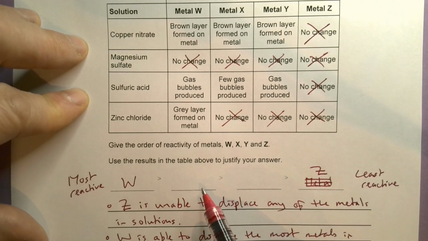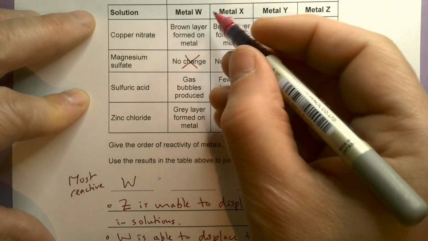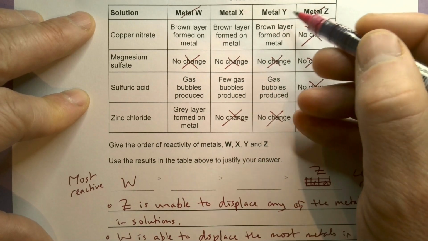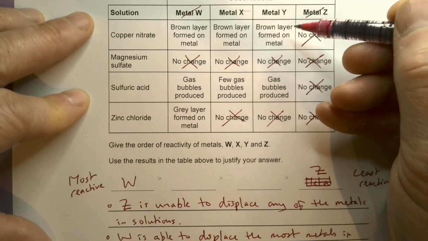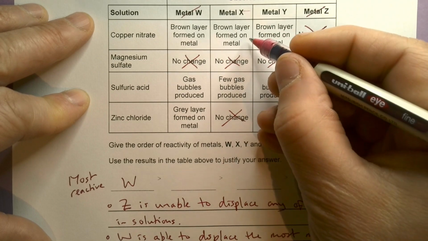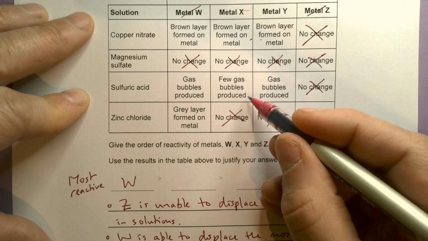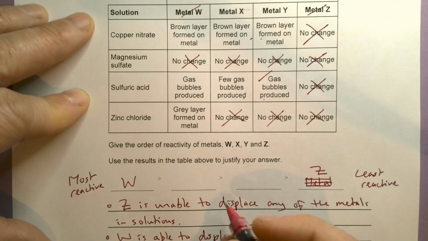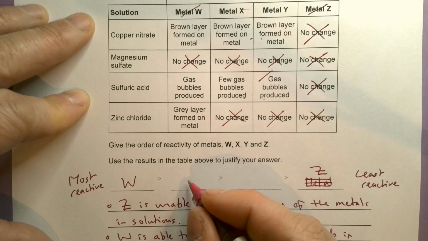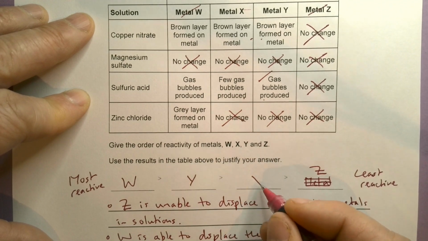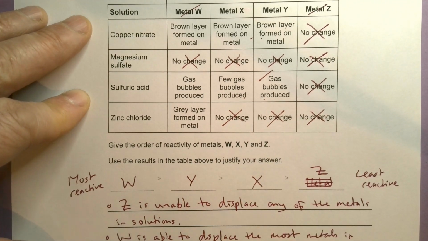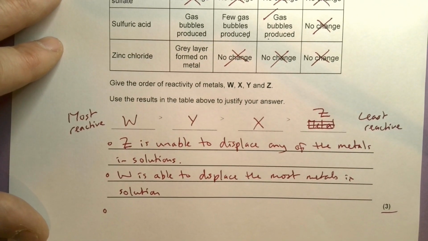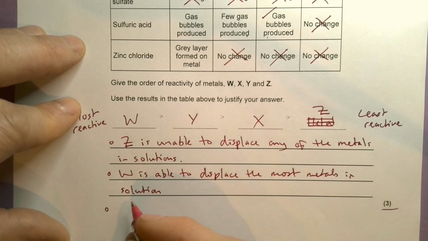And then we've got to pick which one of these two. We've done W and Z, so now metals X and Y. Brown layer formed on the metal, well they're the same. It's between these two. Few gas bubbles produced, so I think that's going to be more reactive. So Y and X. I know we don't have to do this now, but let's say why we think Y is more reactive than X.